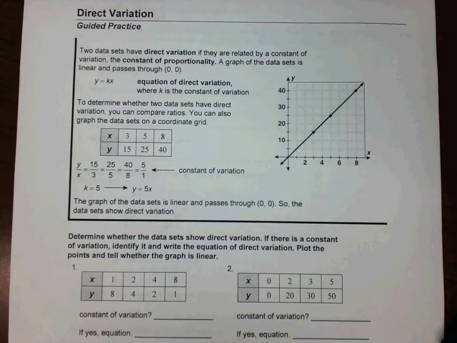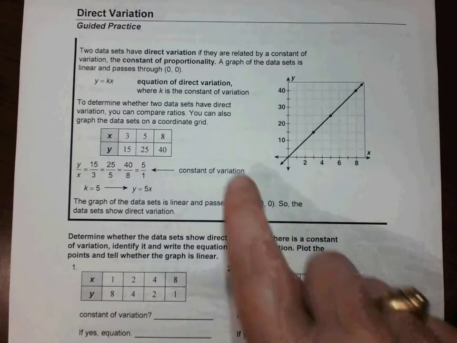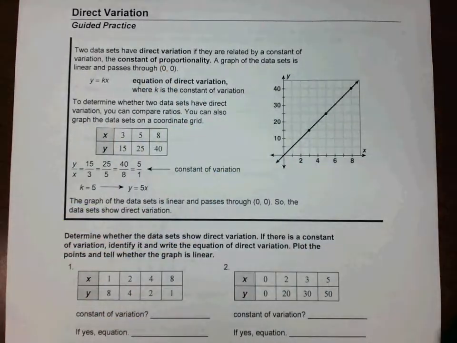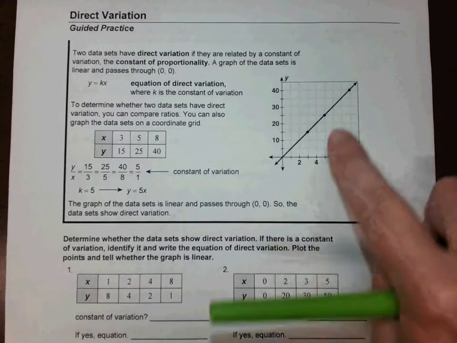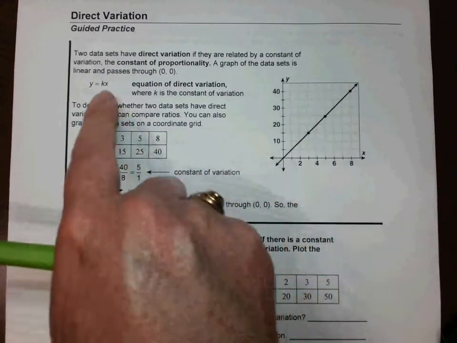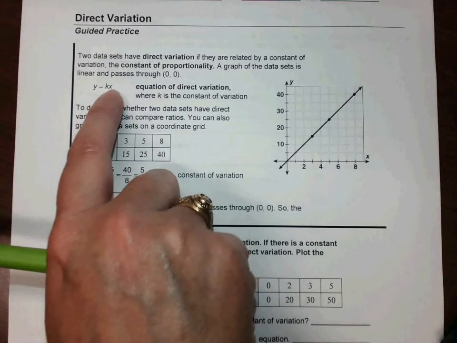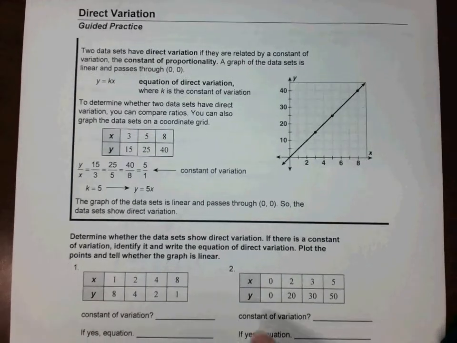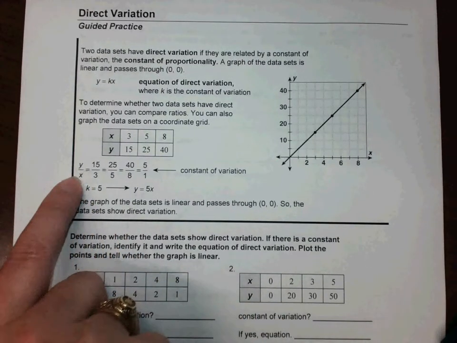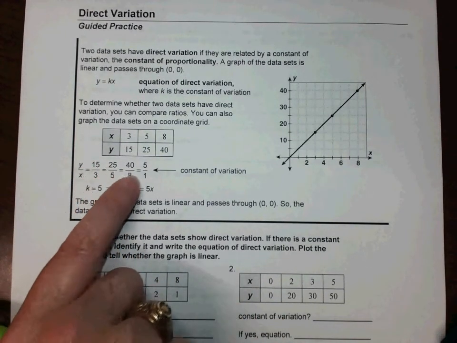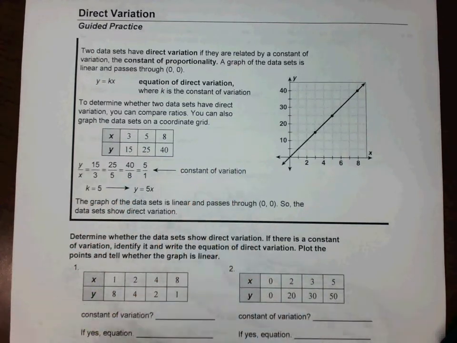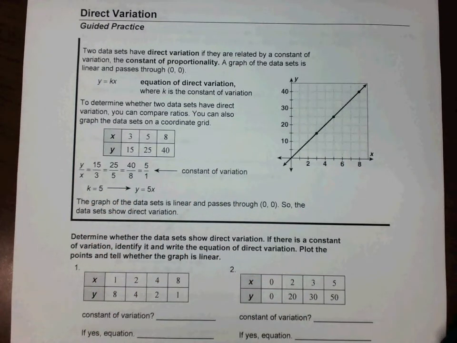And it says the graph of the data sets is linear and passes through the origin. So we've already talked quite a bit about how proportional relationships have to go through the origin. We've also mentioned this form of the equation, y equals kx, and we talked about using y over x to determine if it is proportional. So they're using the words constant of variation here. We've also used the words constant of proportionality, direct variation, proportional relationship, all the same stuff.